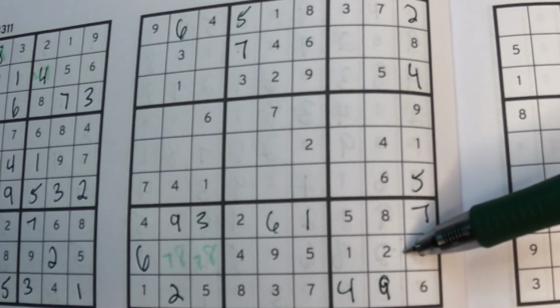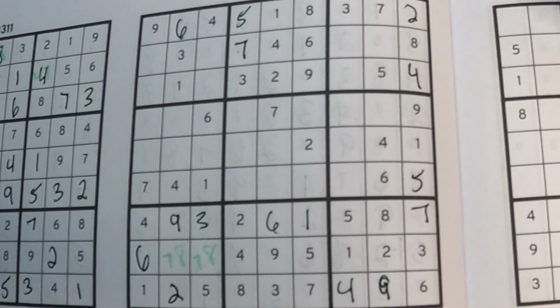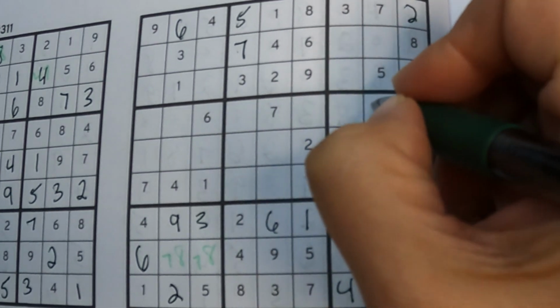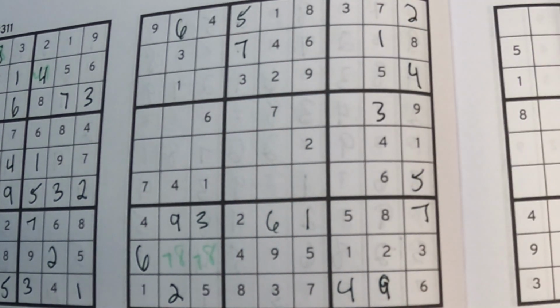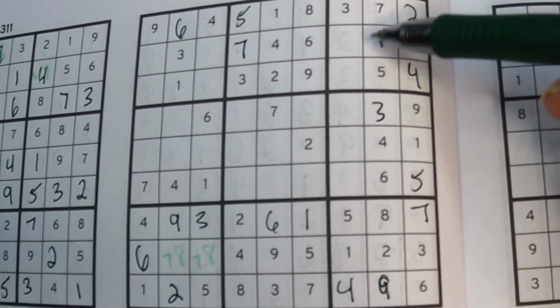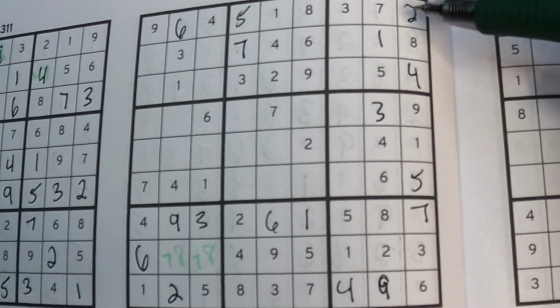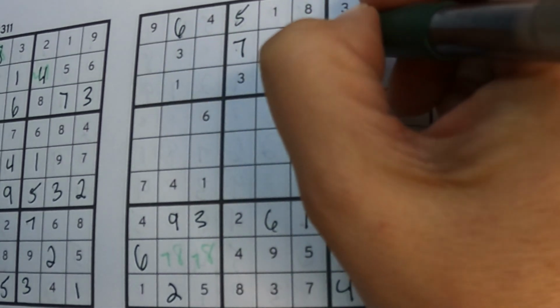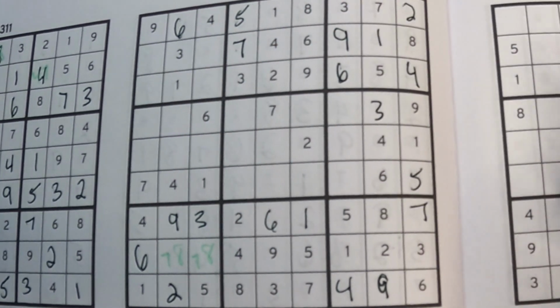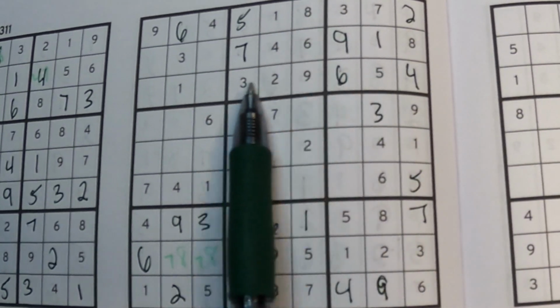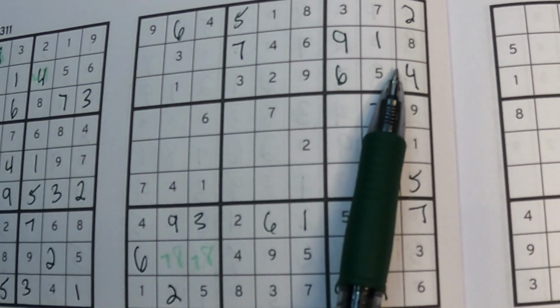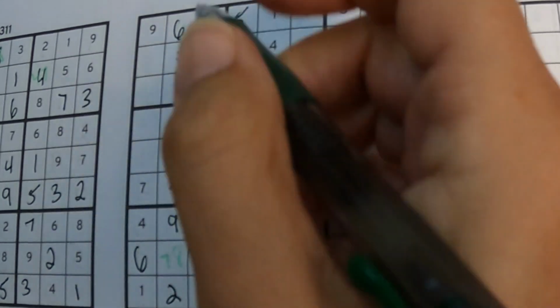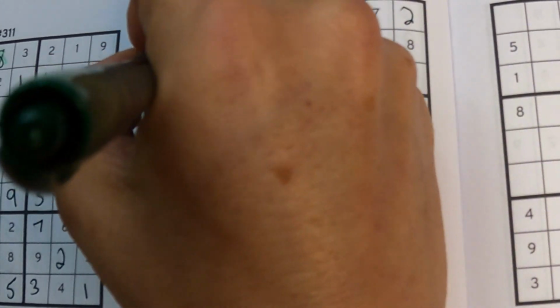For this column, we're missing 1 and 3. We've got a 1 here, so 3, 1. For this box now, we're missing 6 and 9. We've got a 6 here, so 9, 6. For this row now, we're missing 2 and 5. We've got a 5 here, so 2, 5.